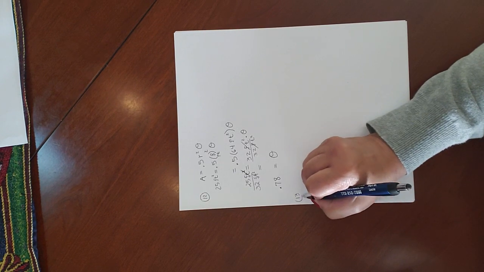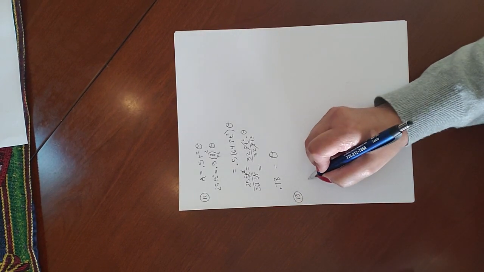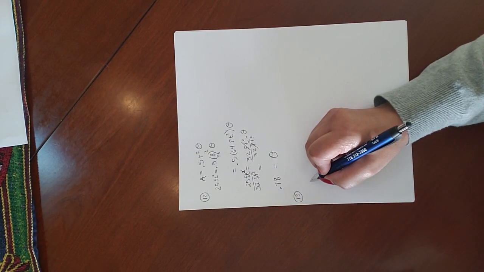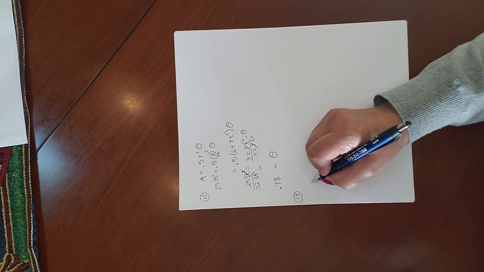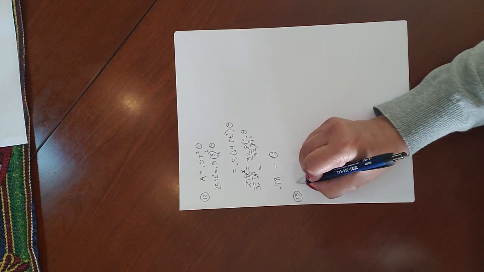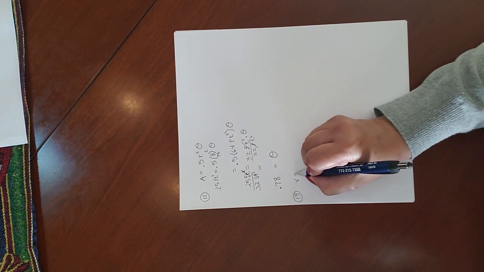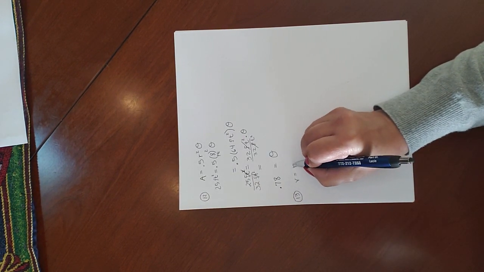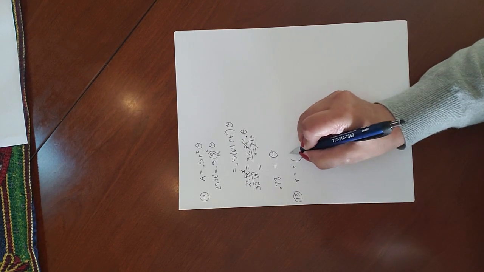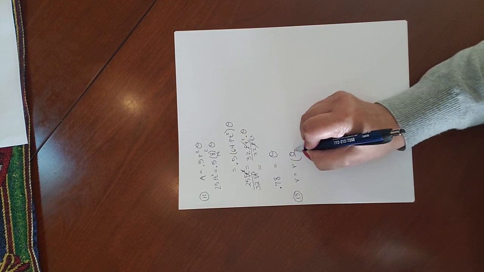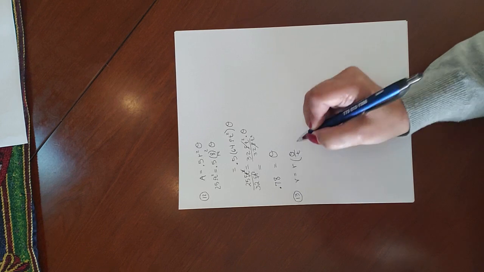Okay, problem 13. In 13, an object is traveling around a circle with a radius of 10. If in 20 seconds a central angle of 1/3 radians is swept out, what is the linear speed? Okay, the formula for linear speed is radius times the angular speed, which is theta over t.